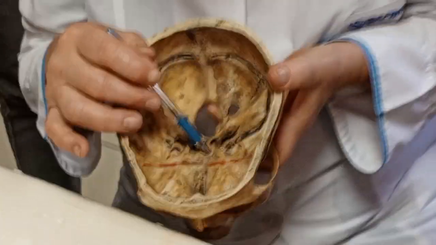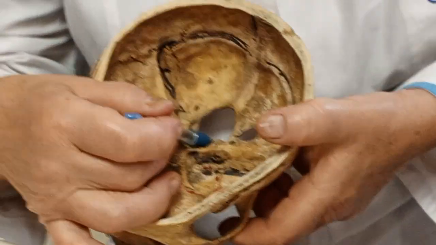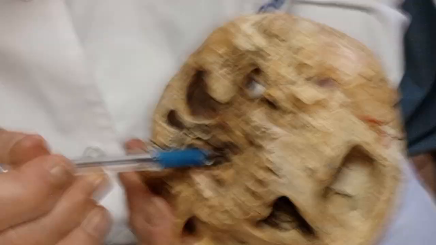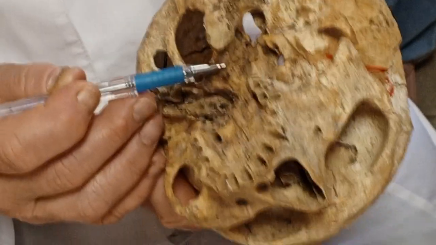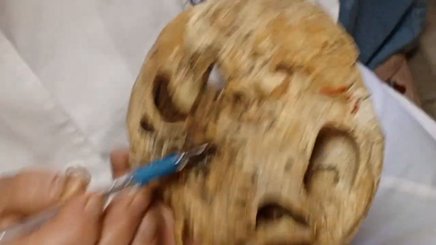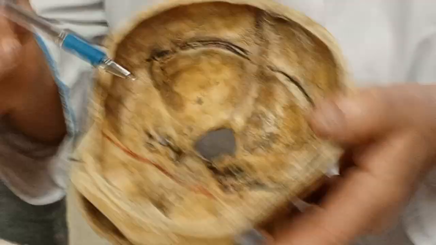Basilar part of the occipital bone. Basal part is better to show here, because here is the slope, clivus. Here you will answer basal part, on which is placed the pharyngeal tubercle, tuberculum pharyngeum. This is basal part. Here will also be basal part, but this is clivus.